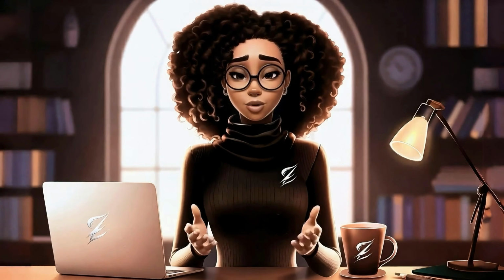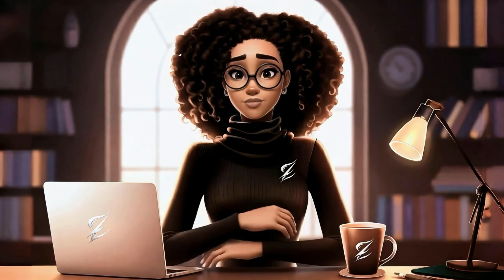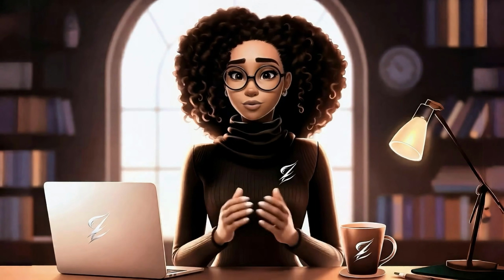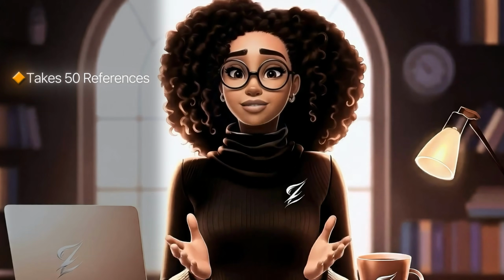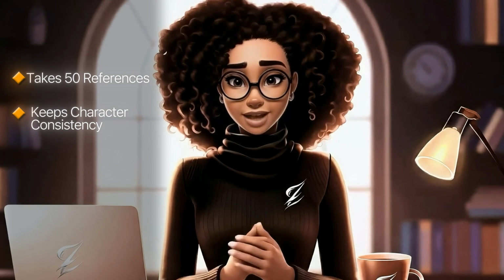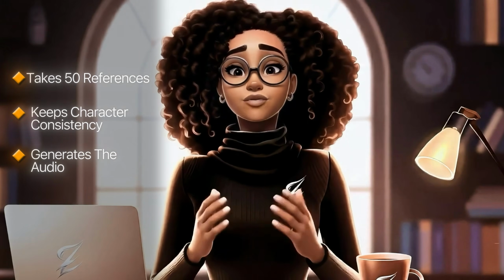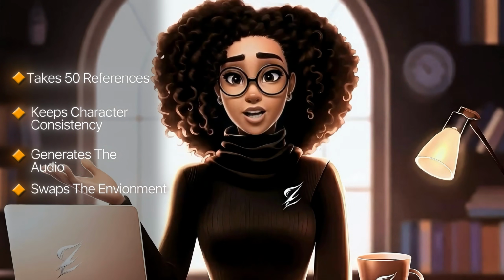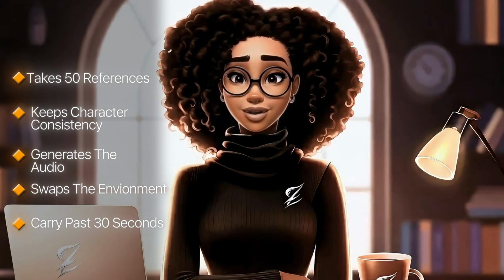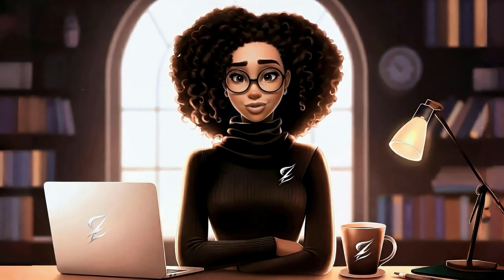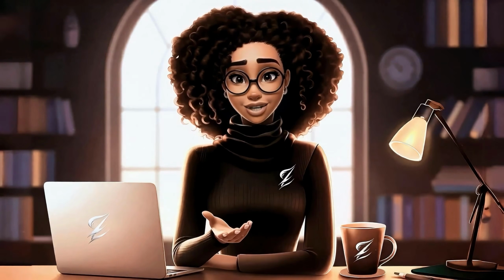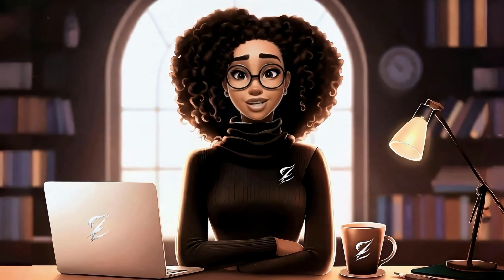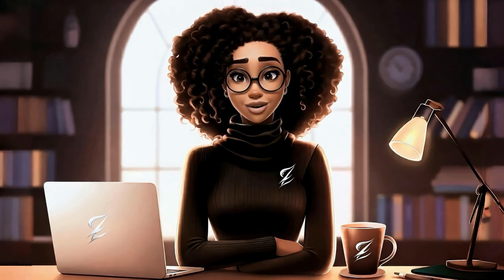So here's the real takeaway. Before this, 30 seconds meant 6 generations, a timeline, and a voice recorded on top of all of it. Seedance 2.5 takes 50 references, holds every character across the whole thing, generates the audio in the same pass, swaps the entire world without touching the story, and carries past 30 seconds without stitching. Every job the edit used to do now happens before you press generate. You are not repairing a video afterwards anymore. You are deciding what it is going to be and letting it arrive that way.